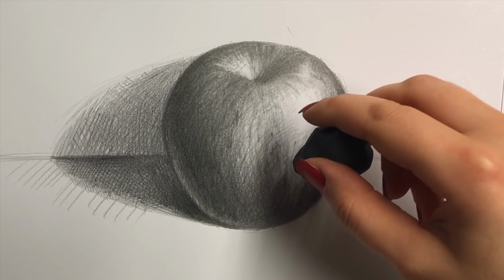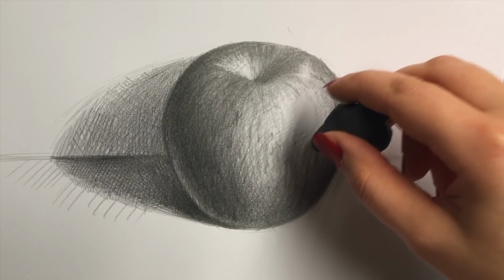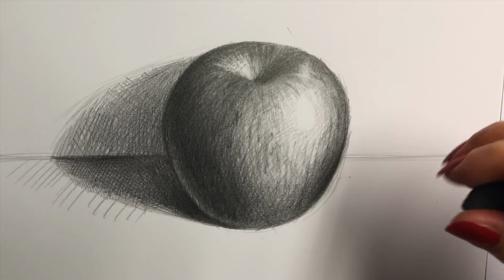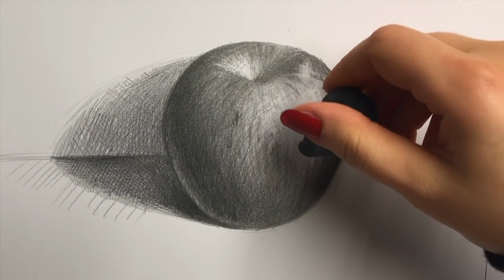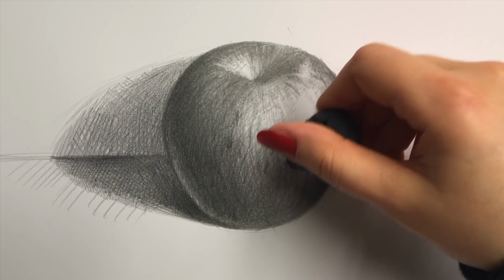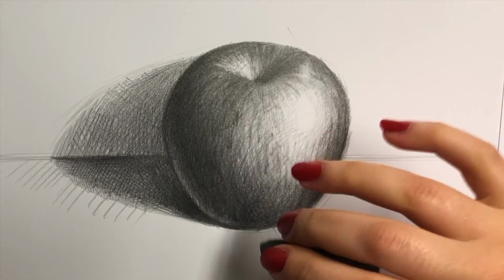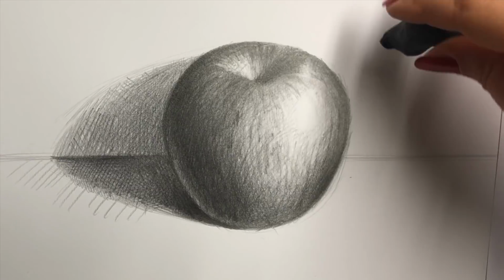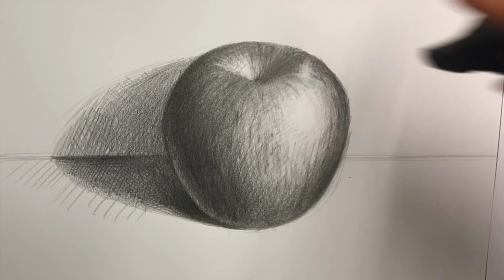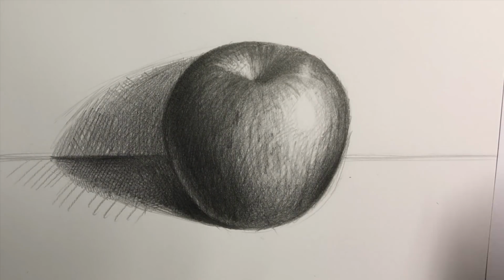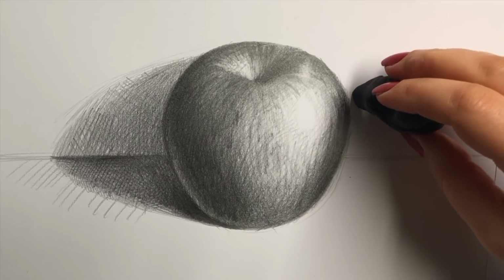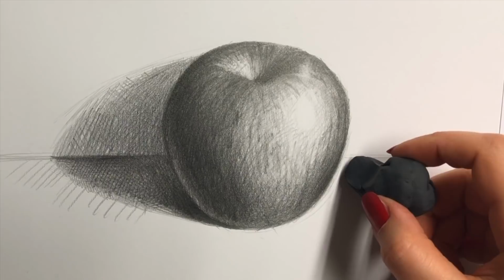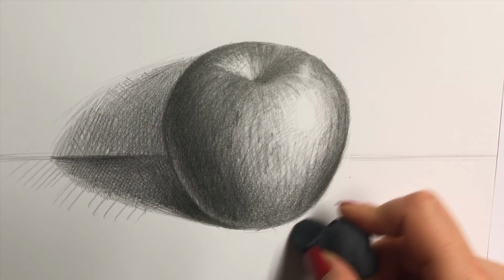Same here, just lightly soften them up, and then I'll go over them with a pencil again, so you can see how it's pretty much just going back and forth. You're removing some, you're adding some, you're removing, you're adding, until you're happy with it, or as close as you can be to happy.